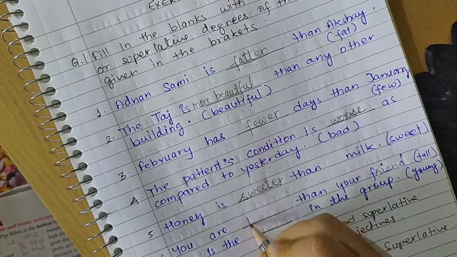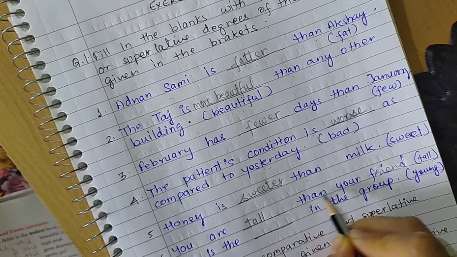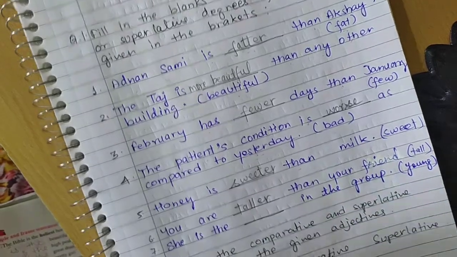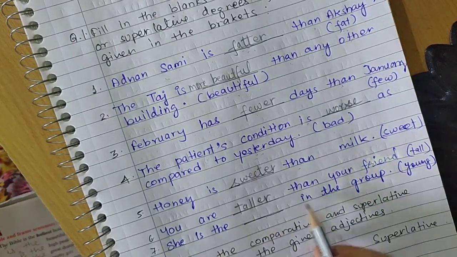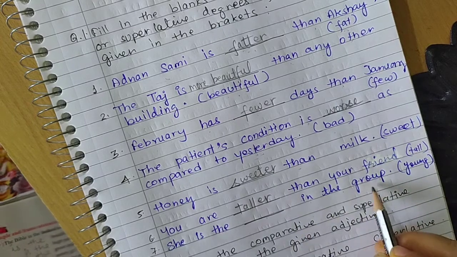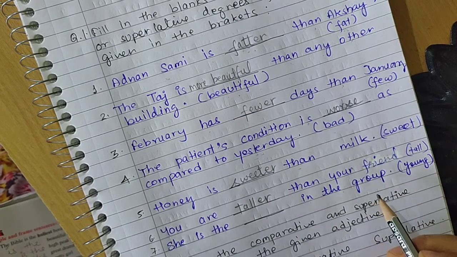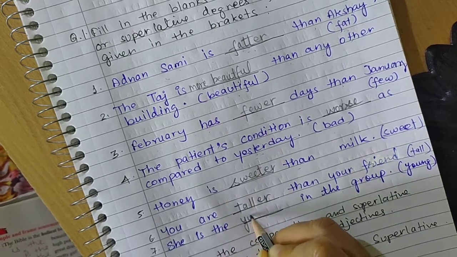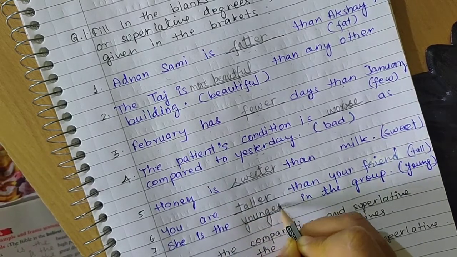Next is: you are dash than your friend. Here the adjective is tall, and with 'than' your friend it means comparative: taller than your friend. Last is: she is the dash in the group. Here we are talking about a group, so there are more than two persons, so we will use youngest, EST.